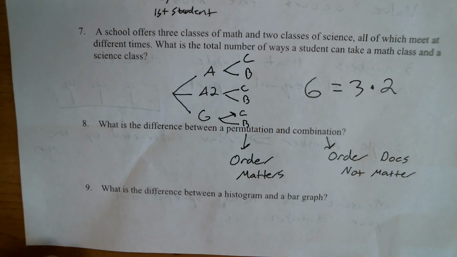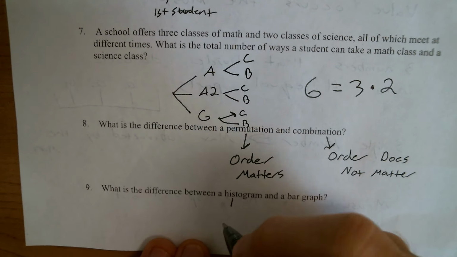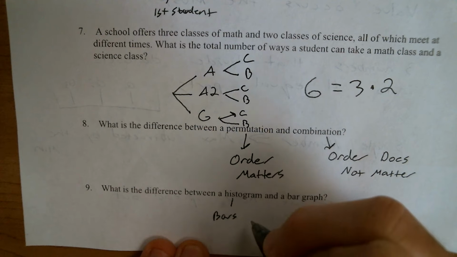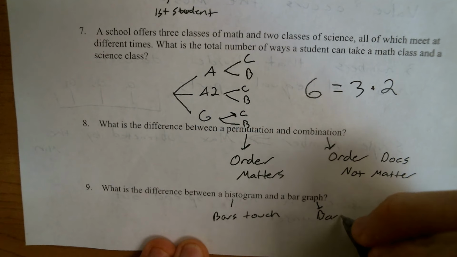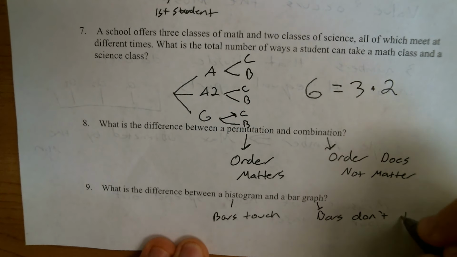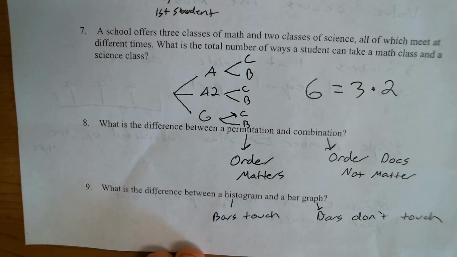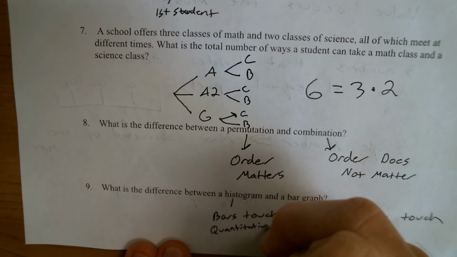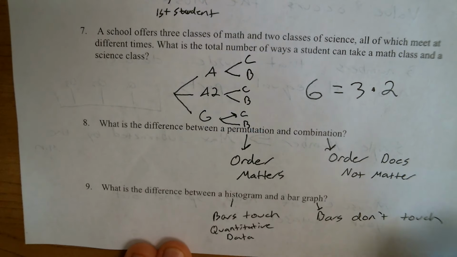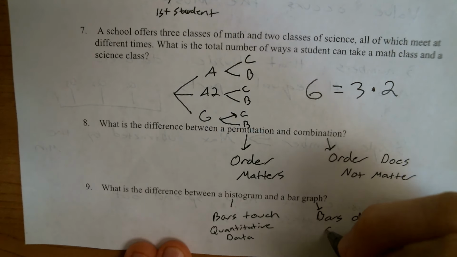All right. And then last but not least, what is the difference between a histogram and a bar graph? All right. And a lot of times what I get here is whether or not the bars are touching. And technically that's right. So with a histogram, the bars touch. With a bar graph, the bars don't touch. But we are going to be a little more exact with this. A histogram is usually for quantitative data. Whereas a bar graph is used more for categorical data.